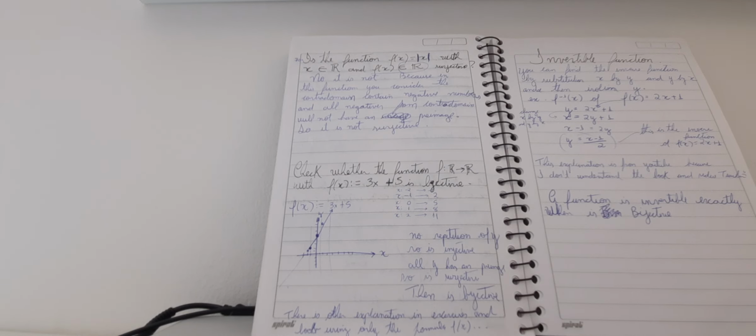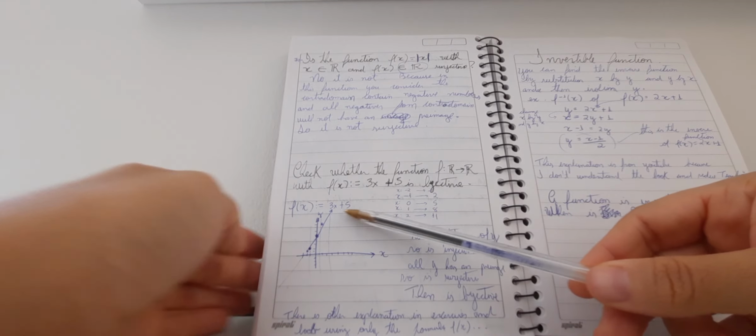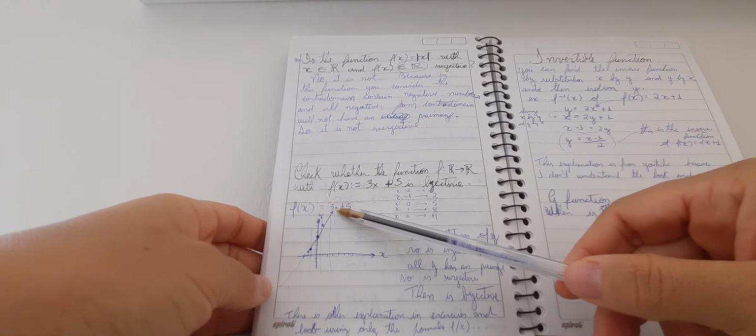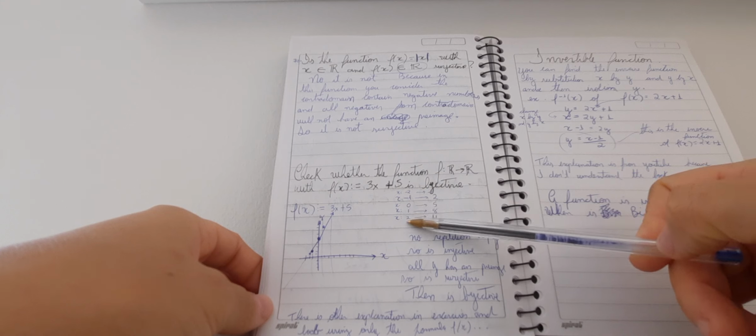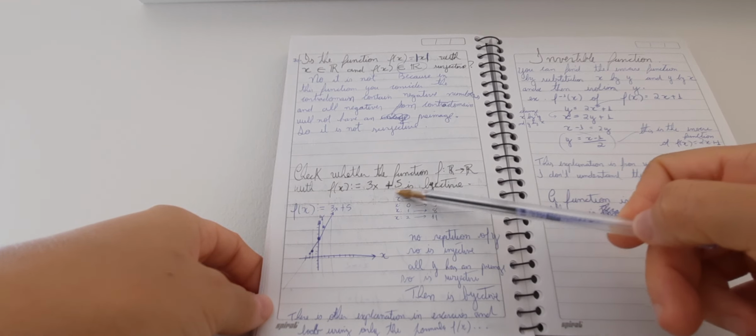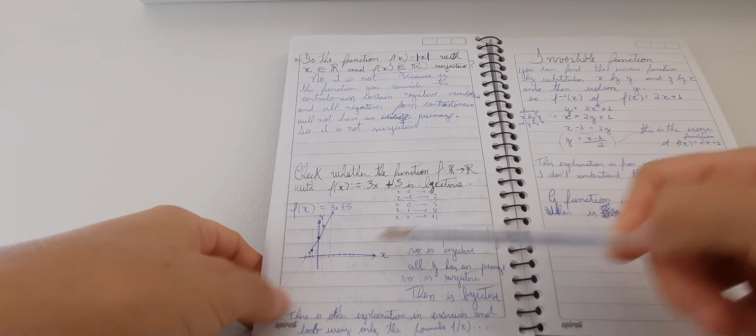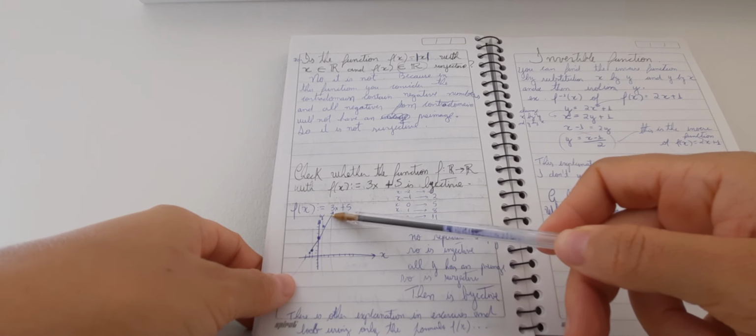Okay. Check whether the function R to R, with f of x equals 3x plus 5, is bijective. So 3 times x plus 5, minus 1, minus 0. If you use this value, you obtain this value and obtain this graph.